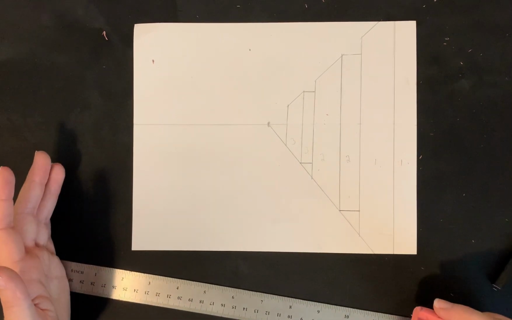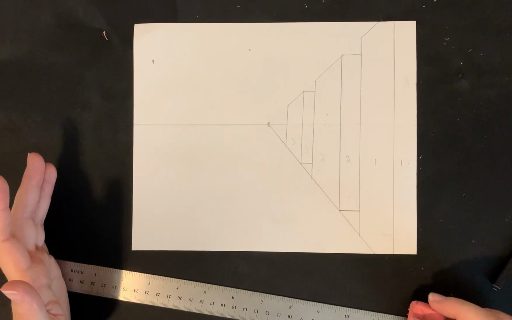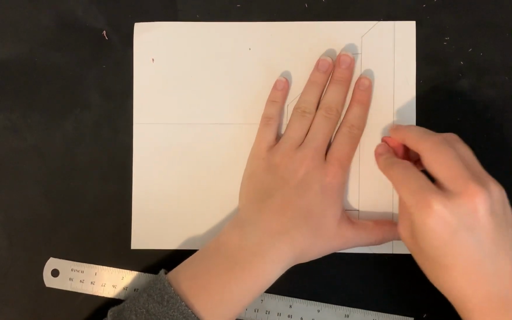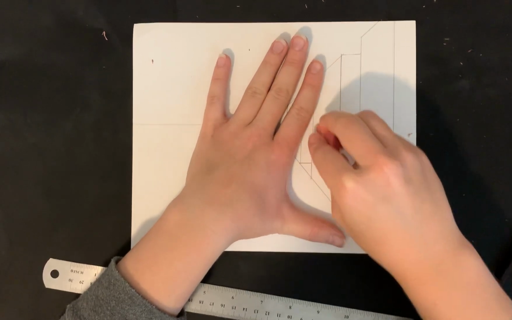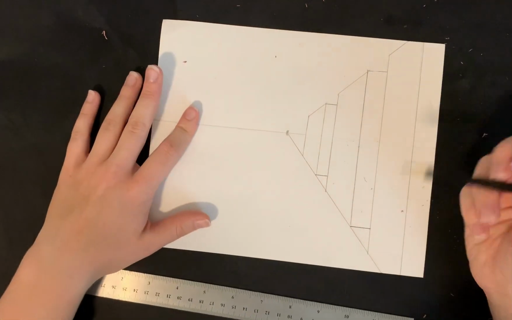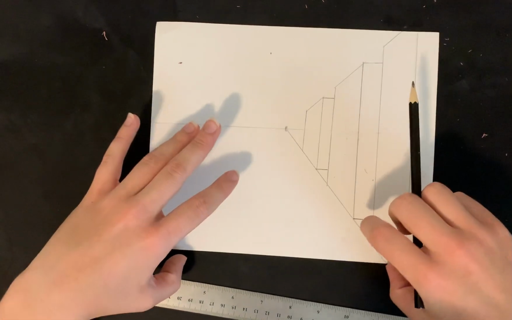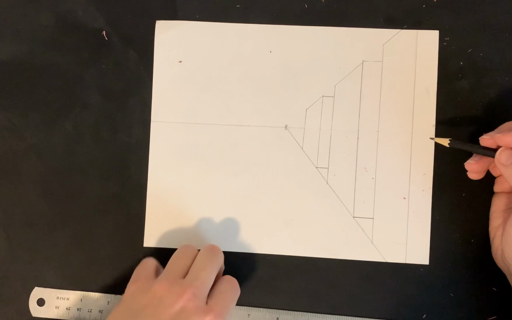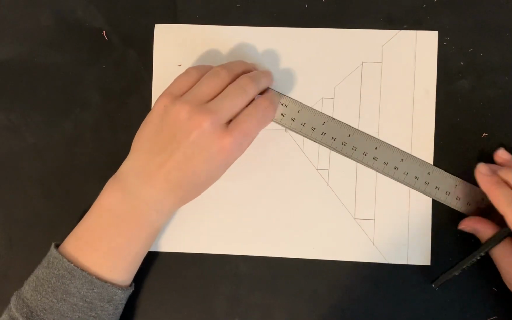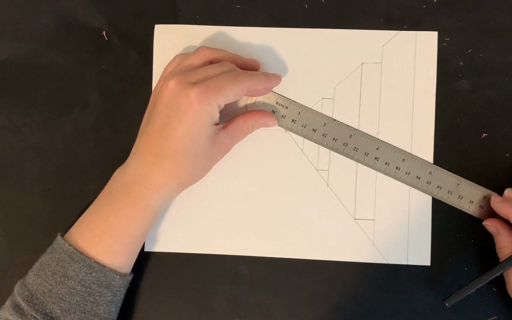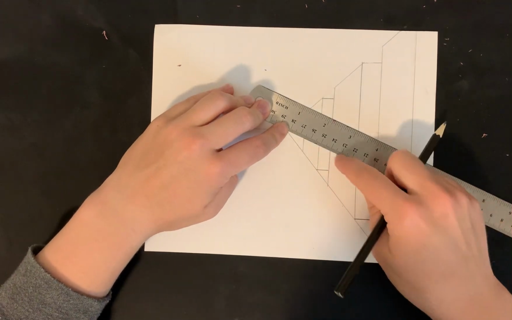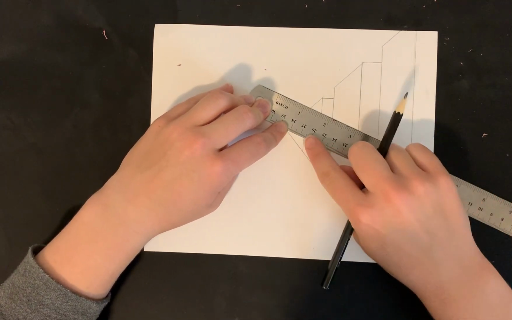But as we're doing these doors and our windows, we have to remember that everything needs to be pointing to our vanishing point. So I'm going to start erasing the numbers in my building, and I'm going to start with the doors. I'm going to put the doors facing the street. So in order to draw the top of our doors, I am taking my ruler and I am angling it from the vanishing point to about where I would like the top of my door to be.